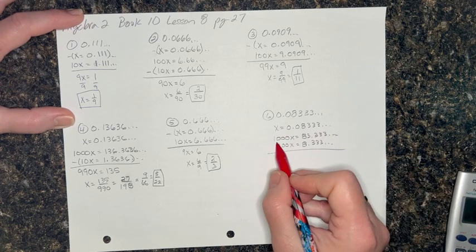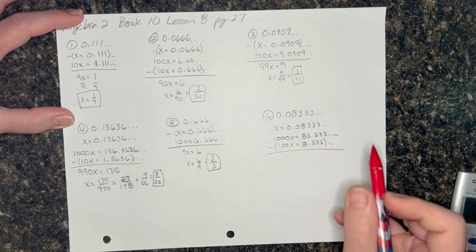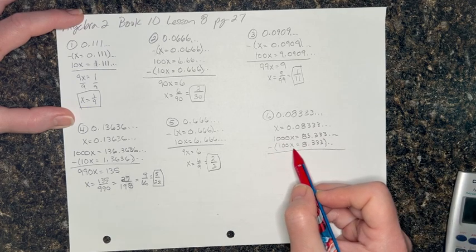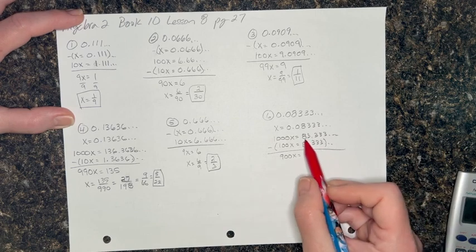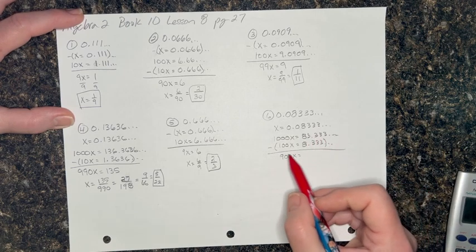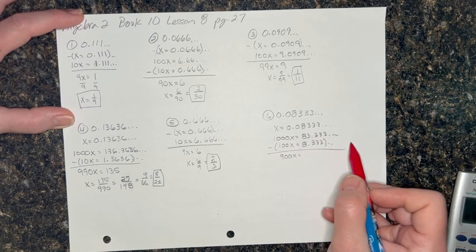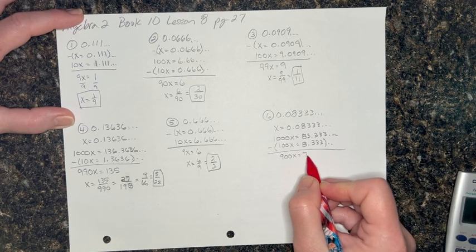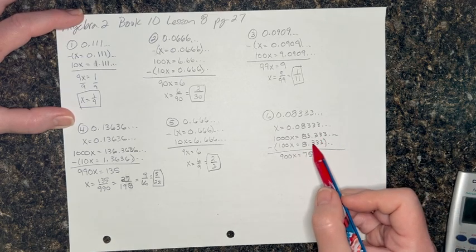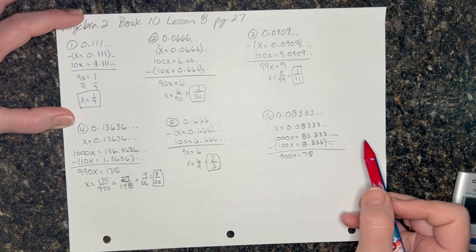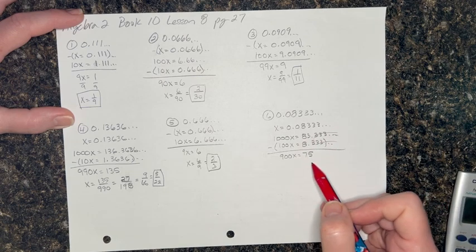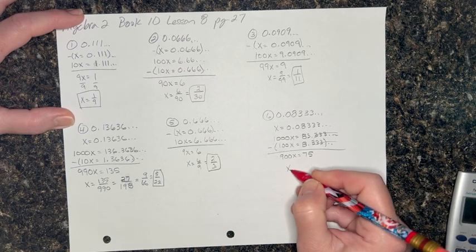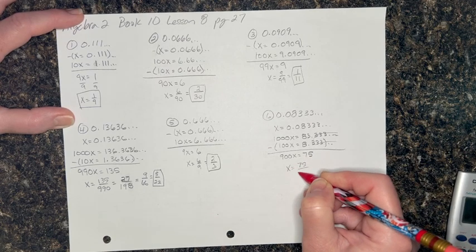And now I can subtract this one. So 1,000 minus 100 is 900x's. 83.33333 minus 8.33333 is 75, right? The decimals cancel each other off, okay? And 83 minus 8 is 75. So x is going to be equal to 75 over 900.